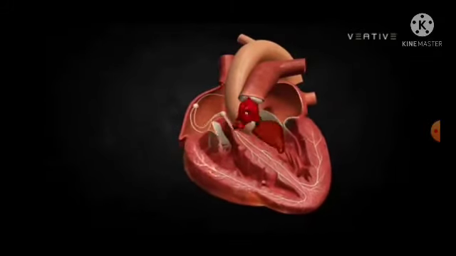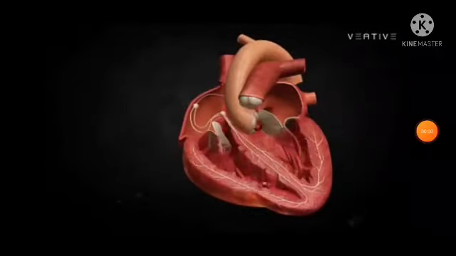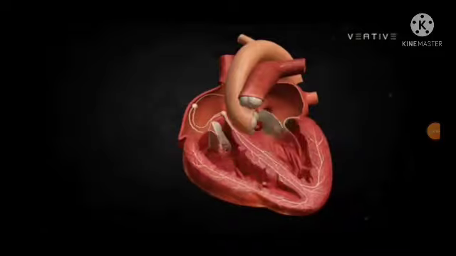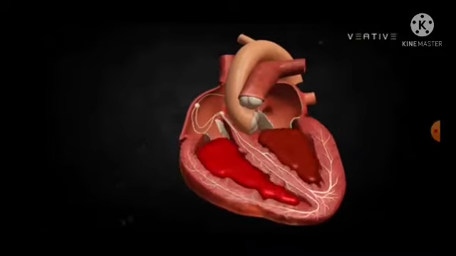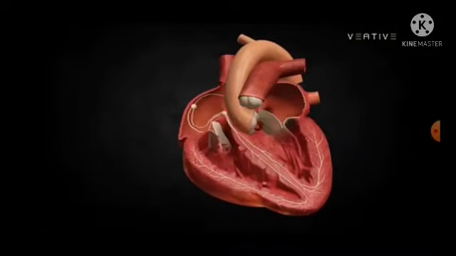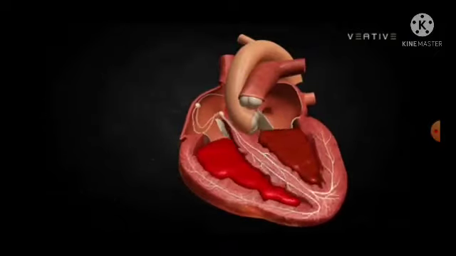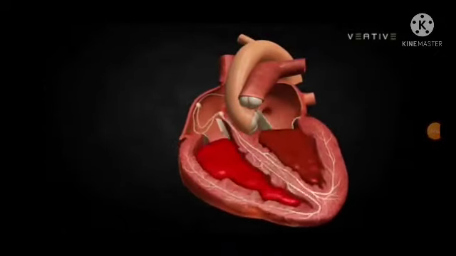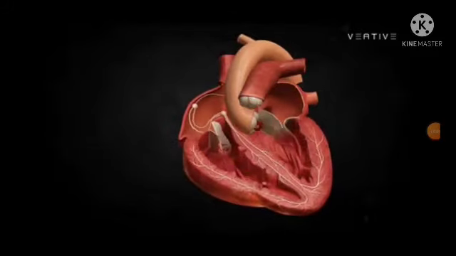Do you know how many seconds it takes for one heartbeat? Don't know? Don't worry. It takes about 0.8 seconds for one heartbeat.